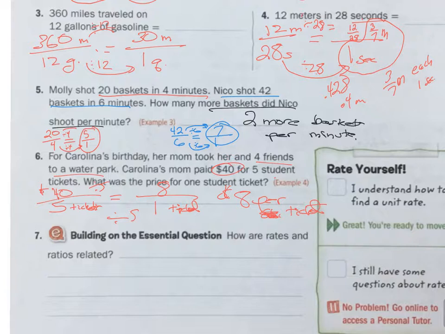Okay. All right, we're not going to worry about 7. So go on and try independent practice. Page 35, do numbers 1 through 7.